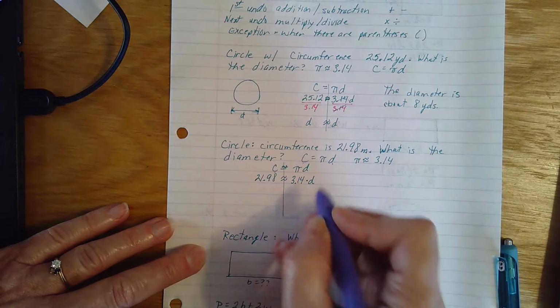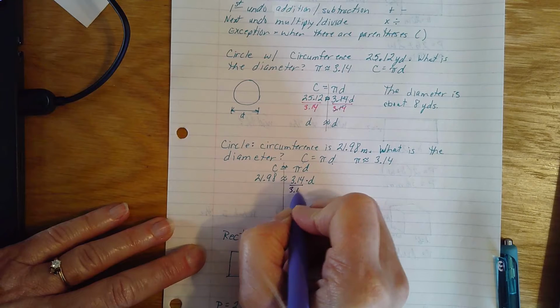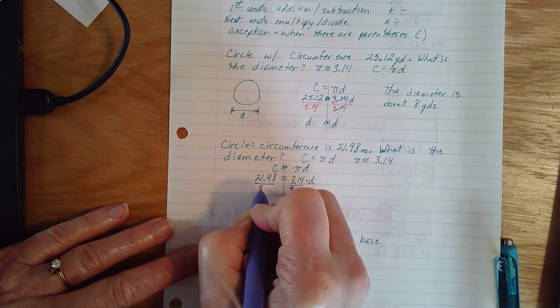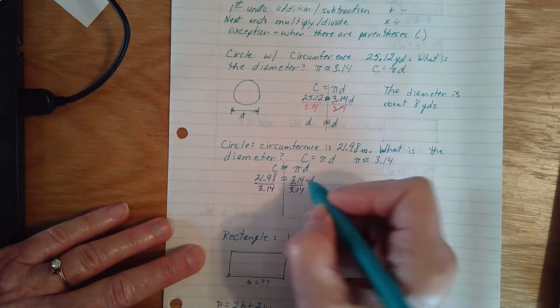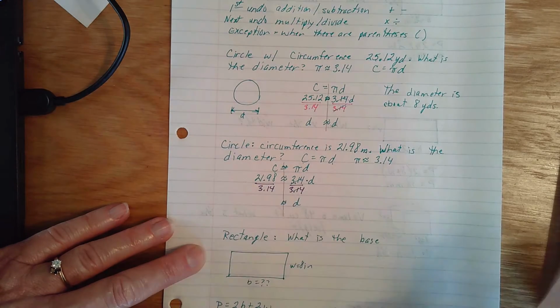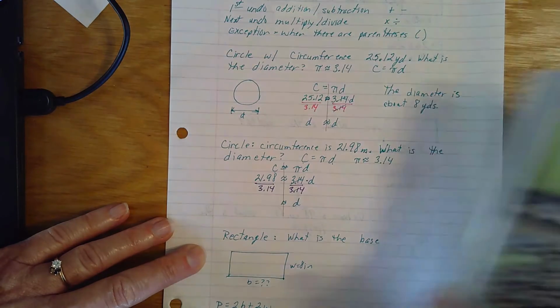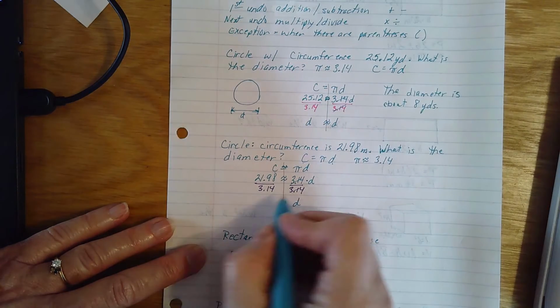To solve this problem, the only thing going on is multiplication, so I'm going to divide both sides by 3.14. When I do that, my diameter is approximately 21.98 divided by 3.14. The diameter is 7.